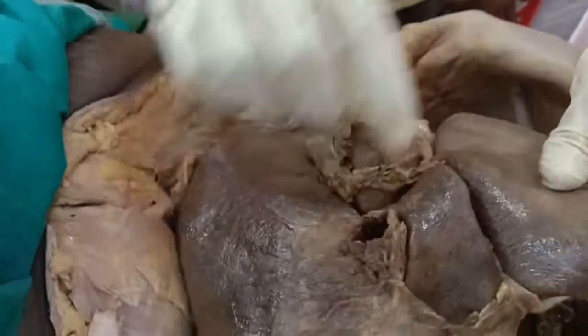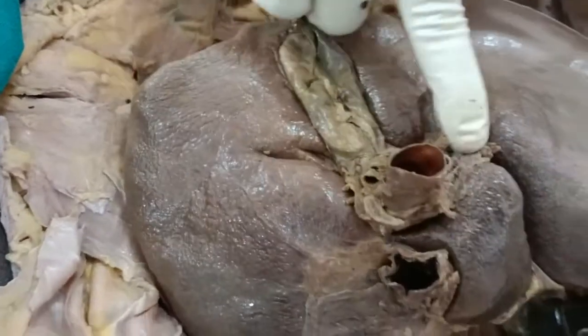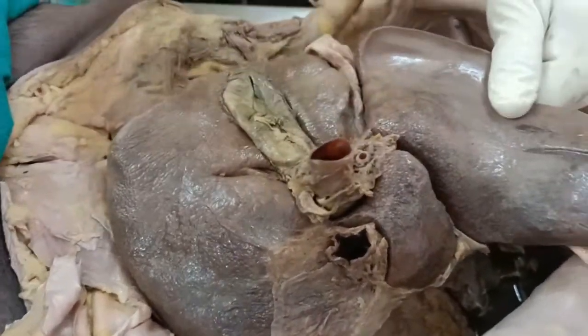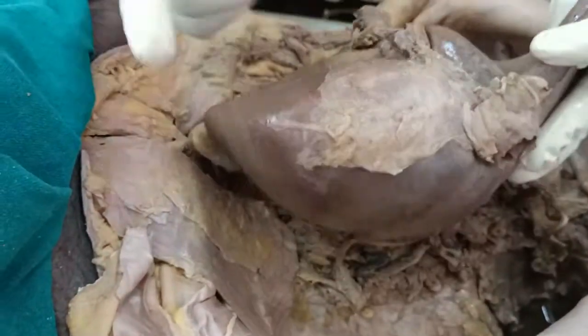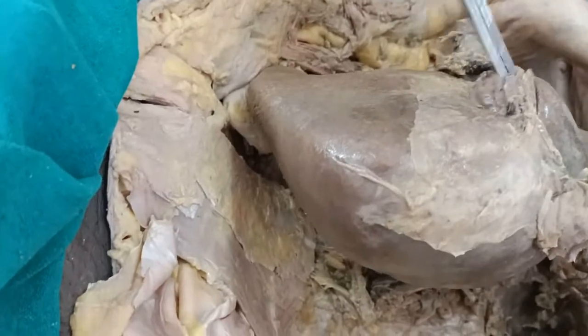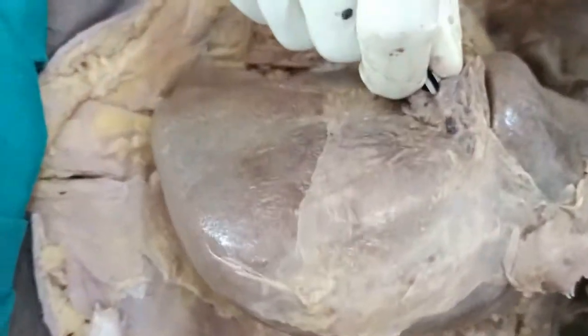Then inferiorly or anteriorly, what is this? Porta hepatis. This area is the porta hepatis. And towards the right side, what is this? The fossa for the inferior vena cava. This is the inferior vena cava, right? Towards the right side, the inferior vena cava.